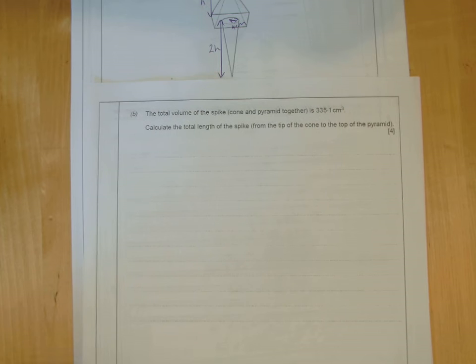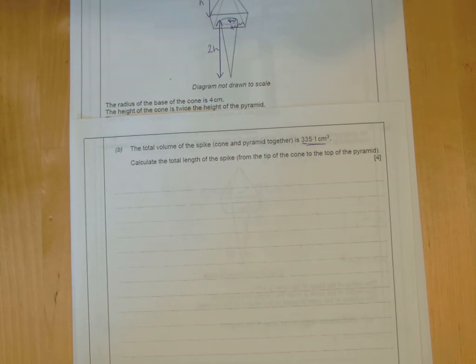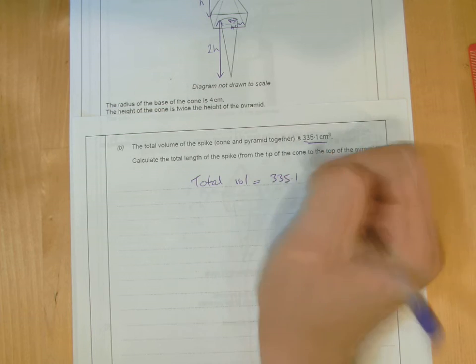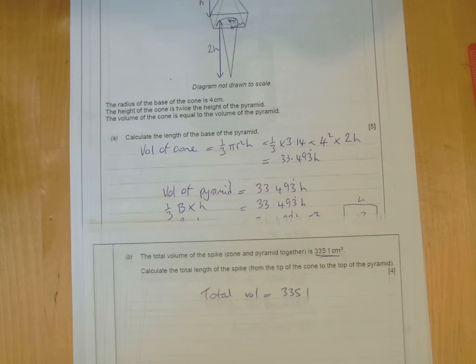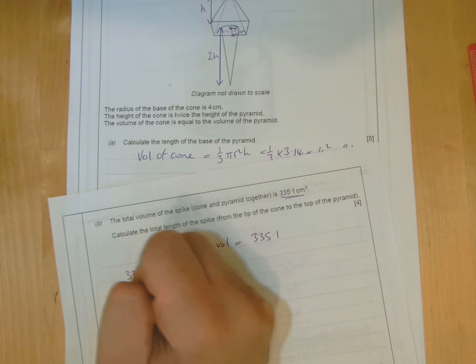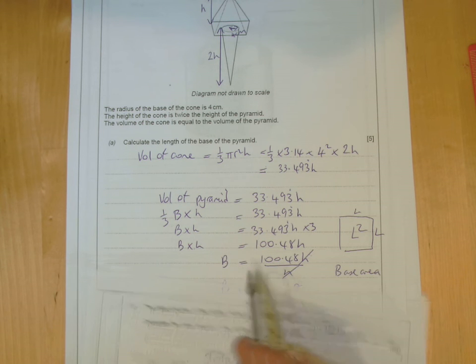Now part B says the total volume of the spike, cone and pyramid together is 335.1 centimeter cubed. Calculate the total length of the spike from the tip of the cone to the top of the pyramid. So of course the total volume, as it's saying here, is basically adding the volume of the pyramid and the cone together. So the volume of the cone is this, 33.493 recurring H, and adding together then the volume of the pyramid.